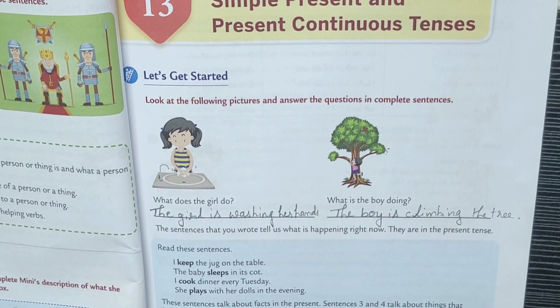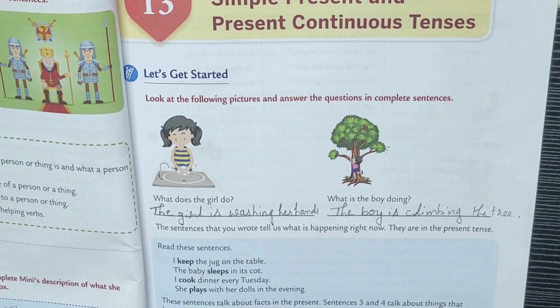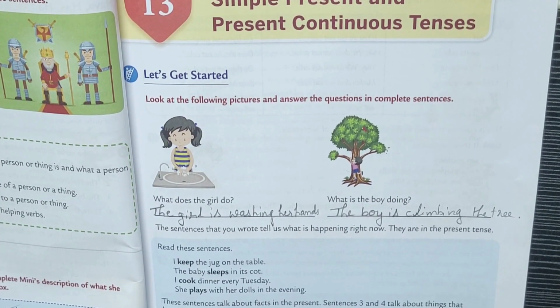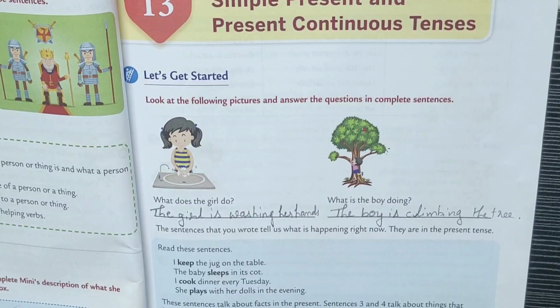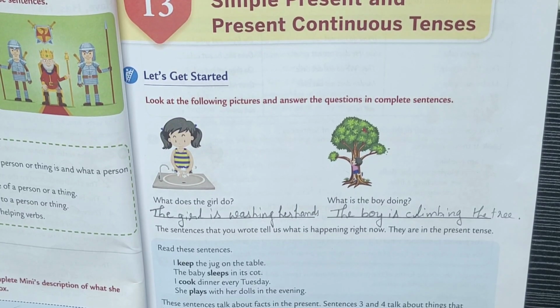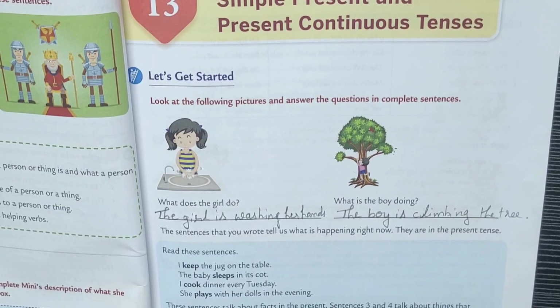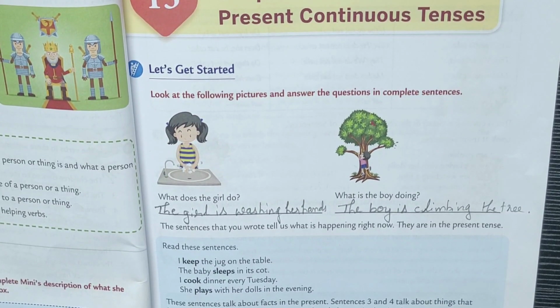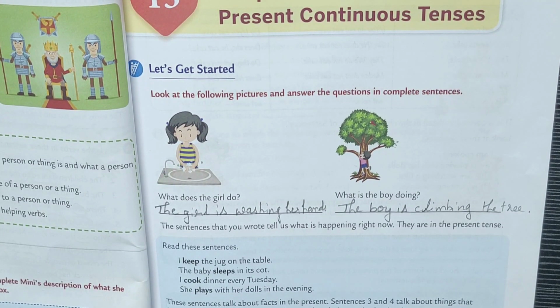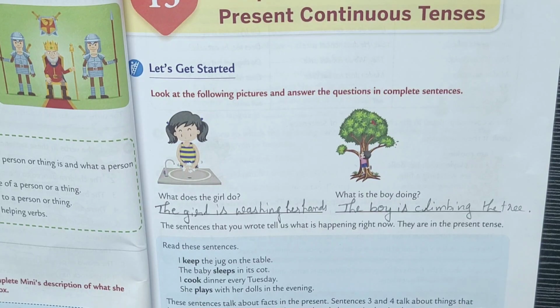So simple present tense means it talks about the action that takes place in the present moment. We often add s or es at the base of the verb to form a simple present tense.